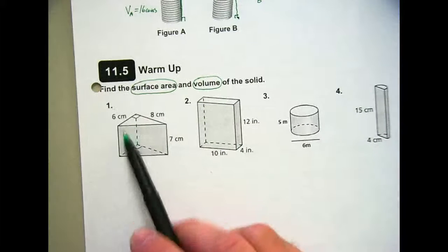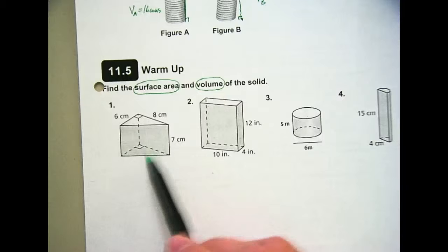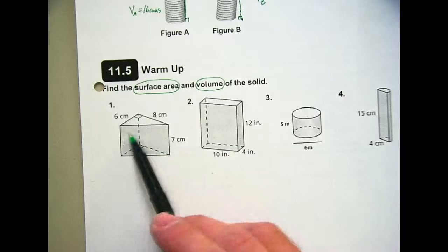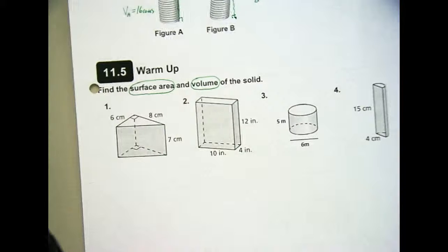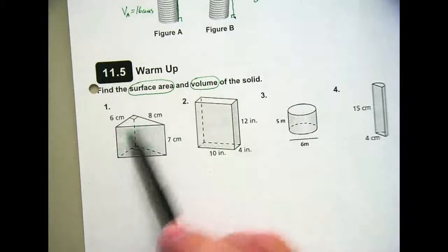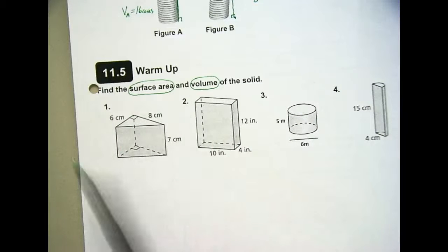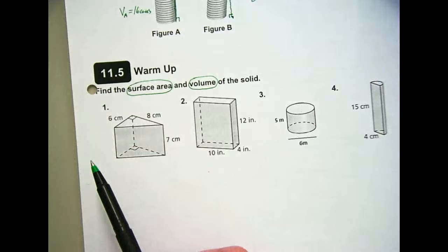Okay, so when you add up all these faces, the front face, the top, the bottom, the back here, how many total faces are here? Yeah, a total of 5 faces. When you add up the area of each of those individual faces, that is your surface area.